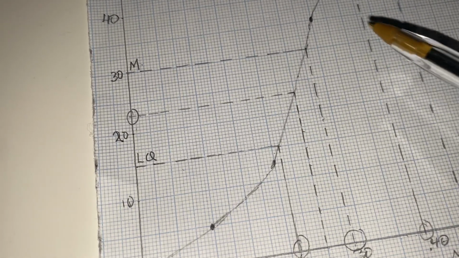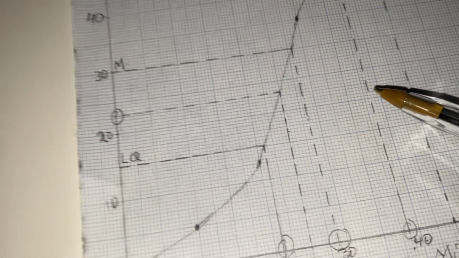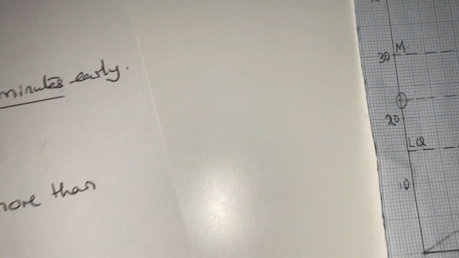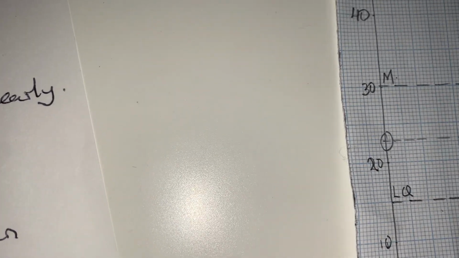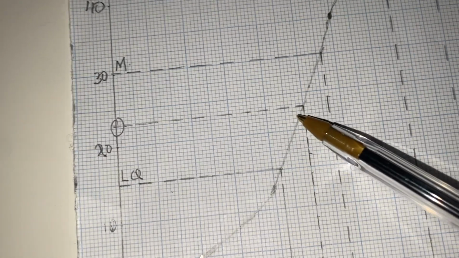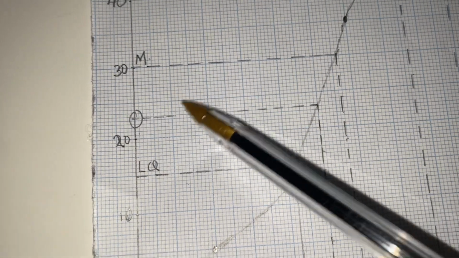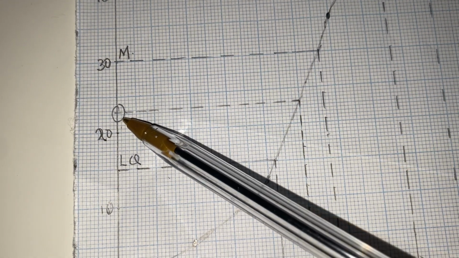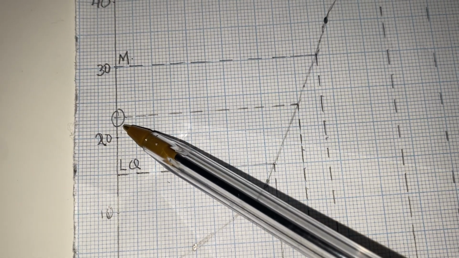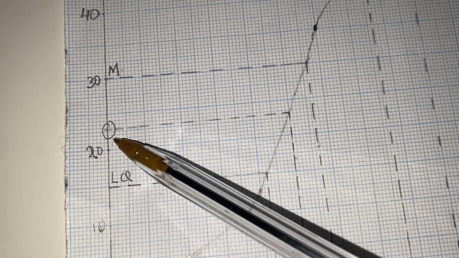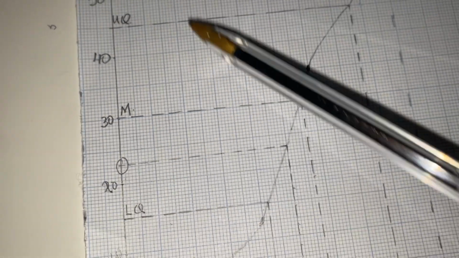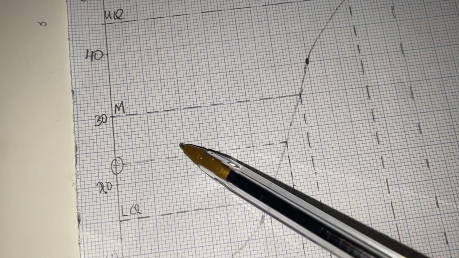So for the ones arriving more than 25 minutes early, I have to look for 25, which is here. Go up to my graph, and then that will be the number. Now we have a total of 60 cars.